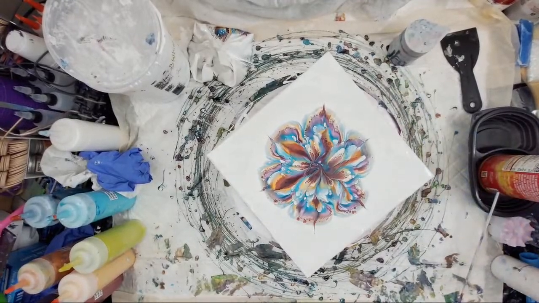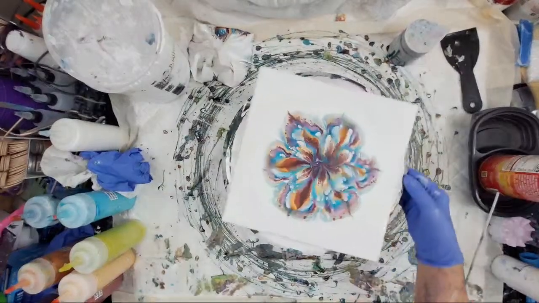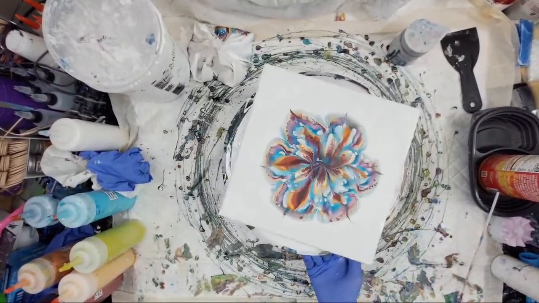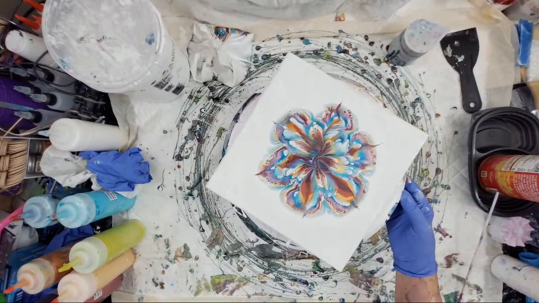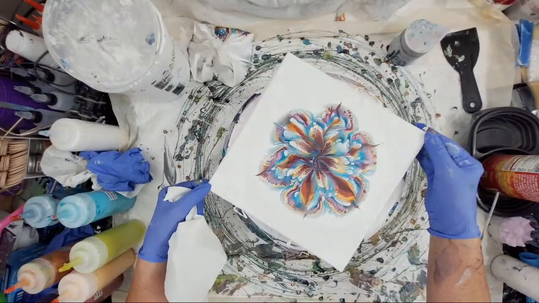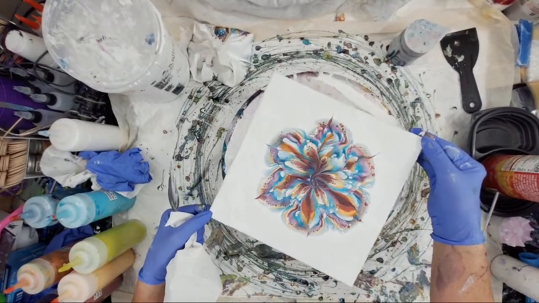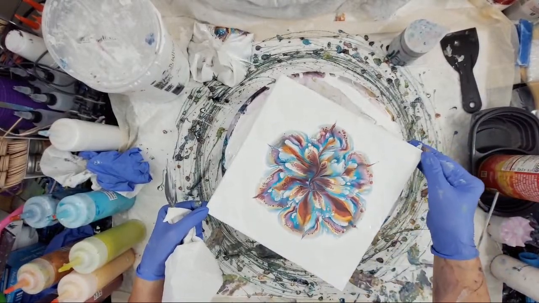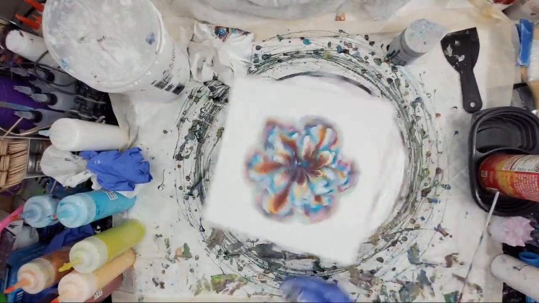Okay, I'm going to give it a couple of baby spins just to see if it opens up any. Okay, I see you going that way, so you do what's called centrifugal force. And you want the paint to come this way, so you kind of hang that off the edge a little bit.